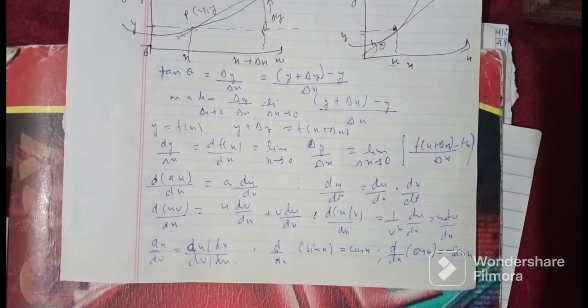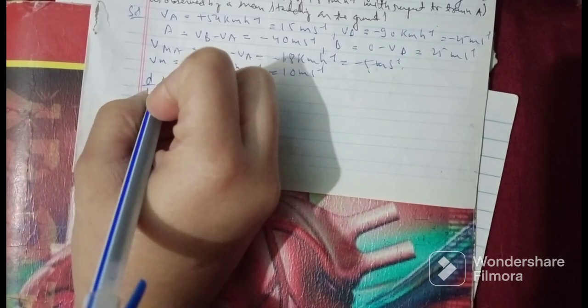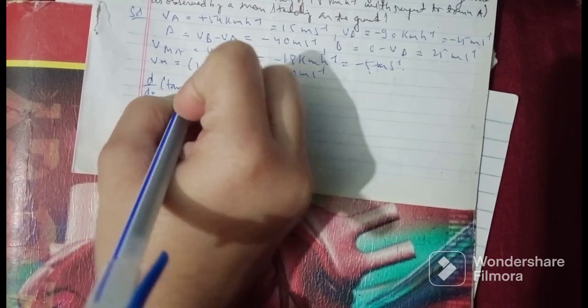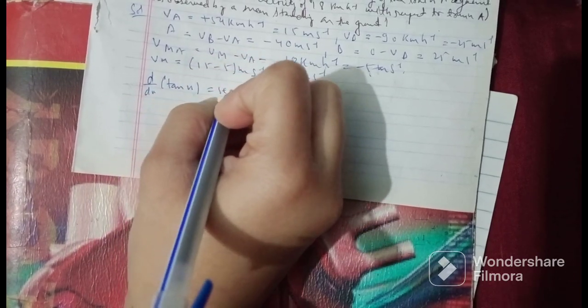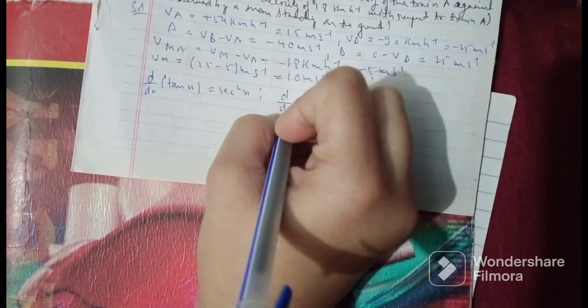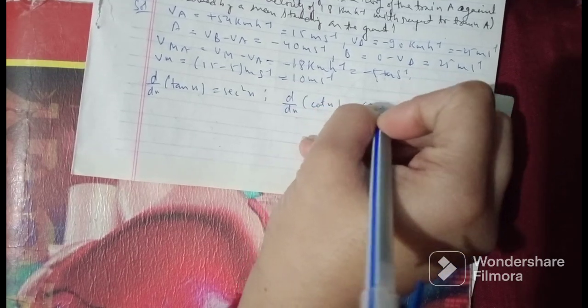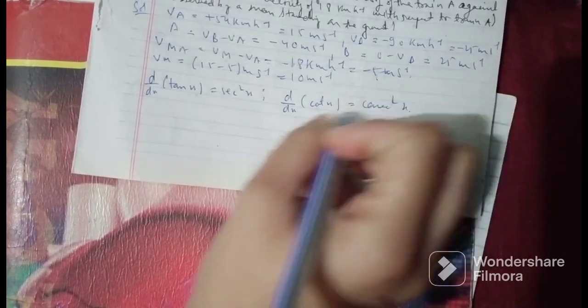Now d/dx of tan x equals sec square x, and d/dx of cot x equals minus cosec square x.